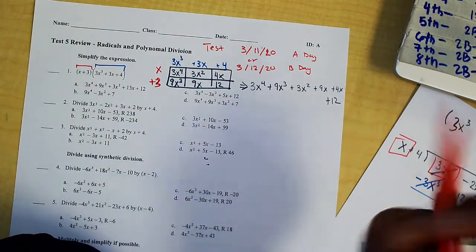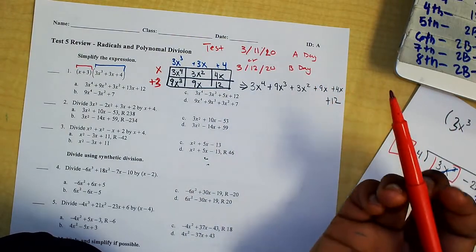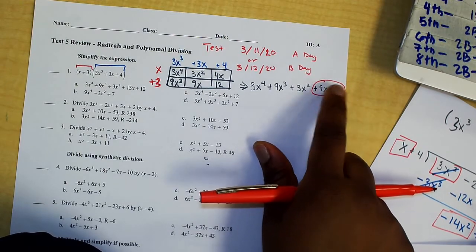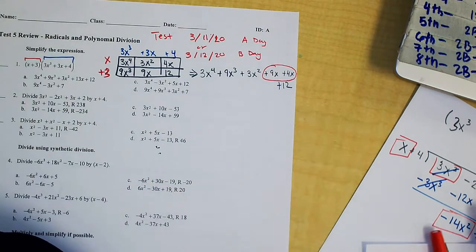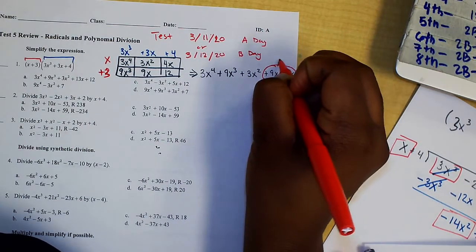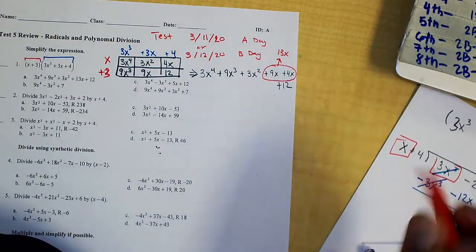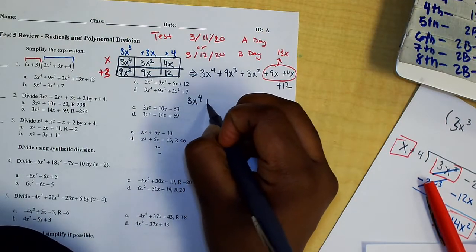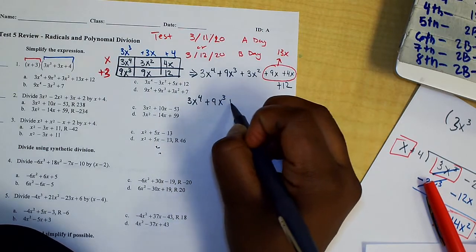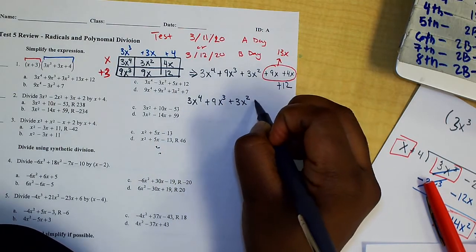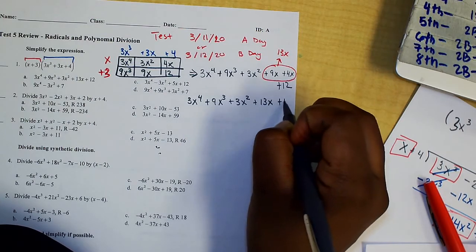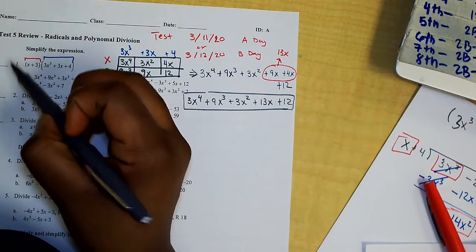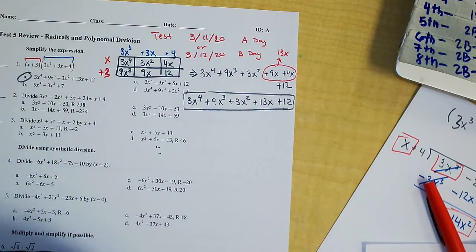All right, so once we're done, we still are not finished. We have to combine our like terms. So notice how these both just have x, 9x and 4x. We have to combine these to make 13x. So then our answer is really going to be 3x to the power 4 plus 9x to the power 3 plus 3x squared plus 13x and then plus 12. So my answer for number 1 will be A.